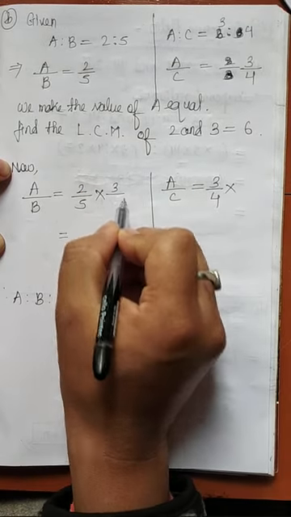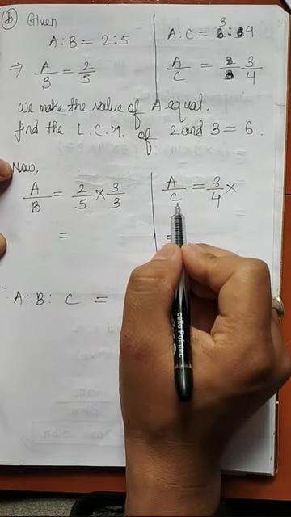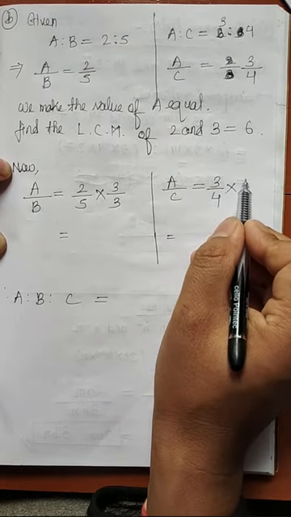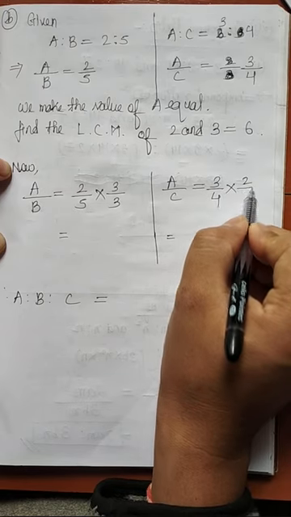Multiply with 3 and multiply with 3 as well. A by C is 3 by 4. With which number will I multiply and get it 6? So multiply by 2, multiply by 2.